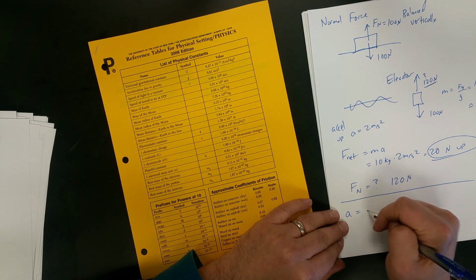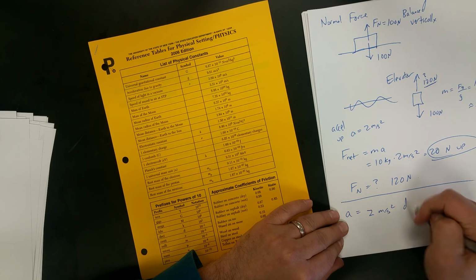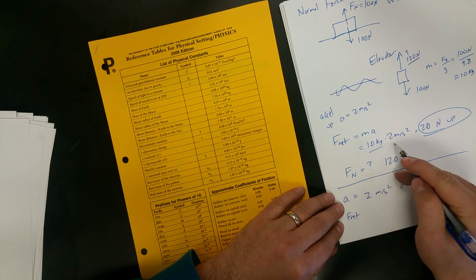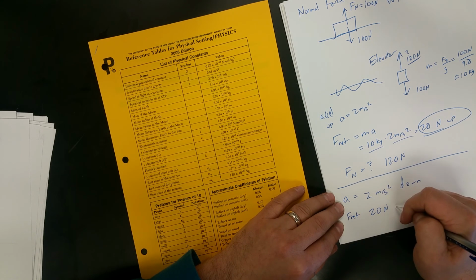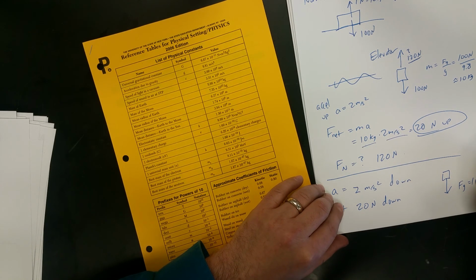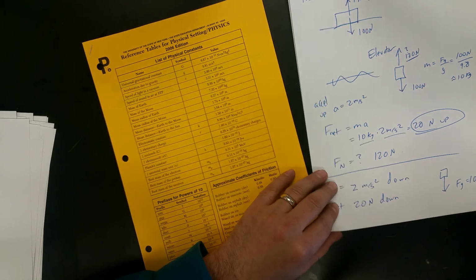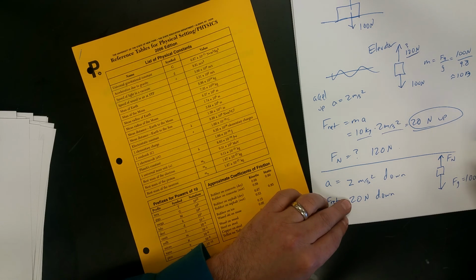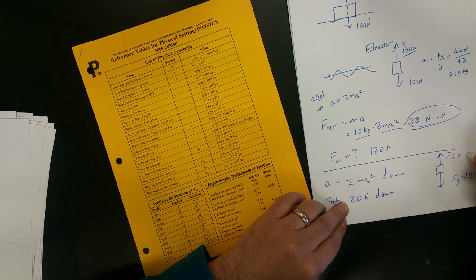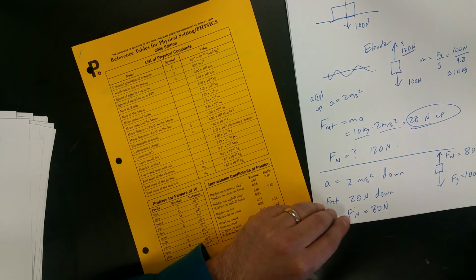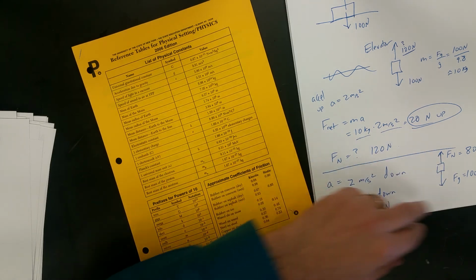What if instead your acceleration is 2 meters per second squared down? Well, you're still going to have a net force of 10 kilograms times 2 meters per second squared, but it's now going to be 20 newtons down. And your object still weighs the same amount. Its acceleration doesn't affect its weight in any way. So you get 100 newtons down, but you know that you have to have 20 down larger than you have up. So that tells you you have to have 80 newtons up. So your normal force is changing to match your acceleration. So 80 newtons up, 100 newtons down.